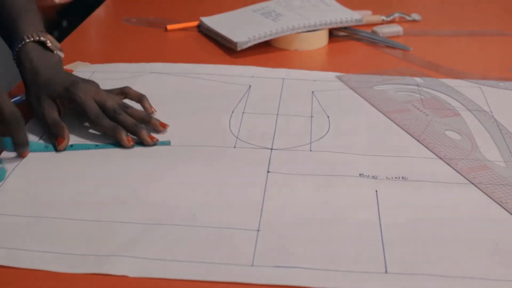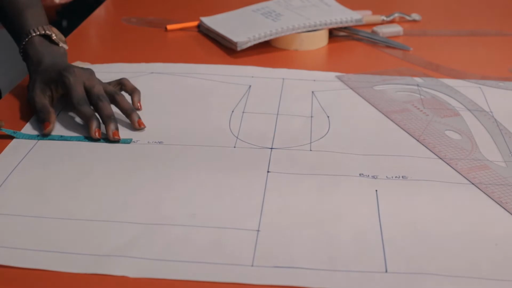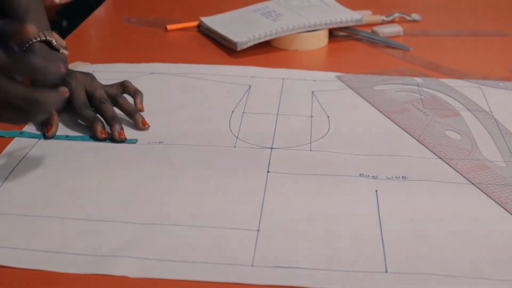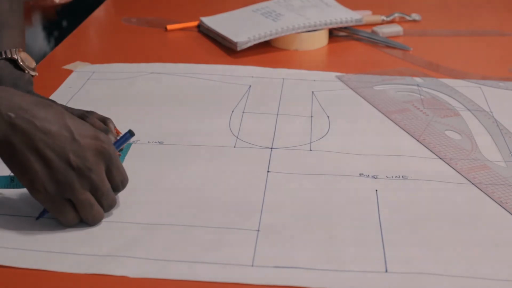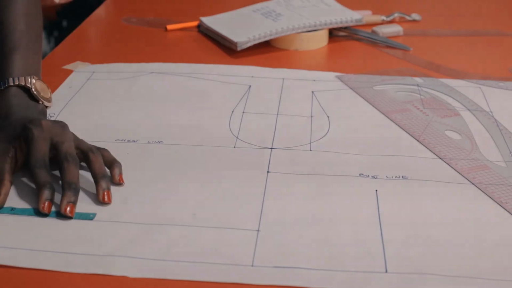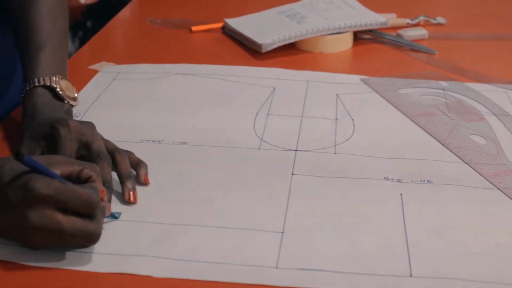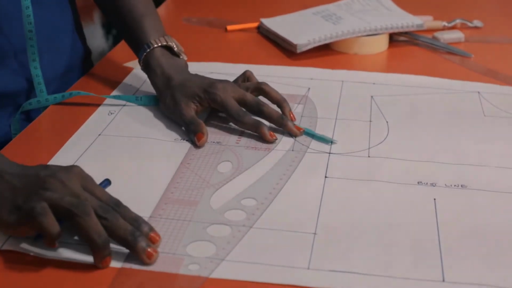Then I'll repeat the same thing also for the back. 4 inches. I'll come down by 1 inch. Mark my 4 inches also on the waistline. Then I'll connect.